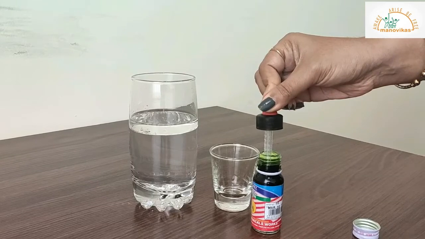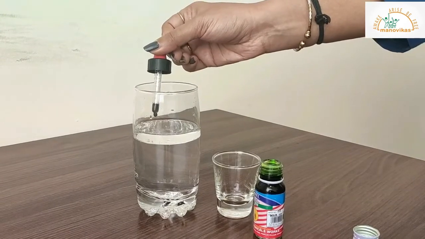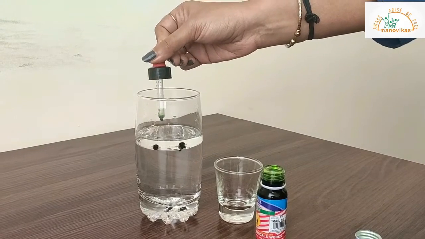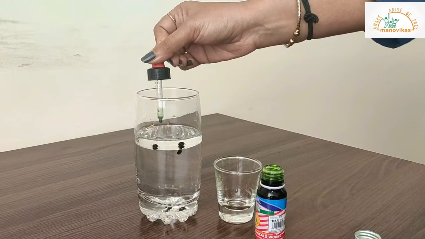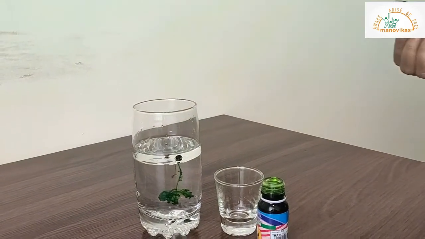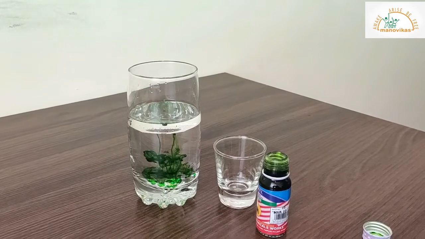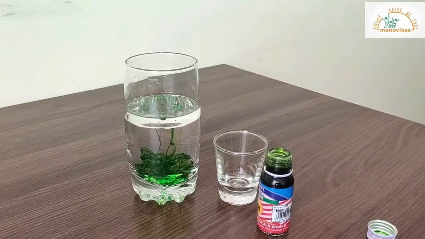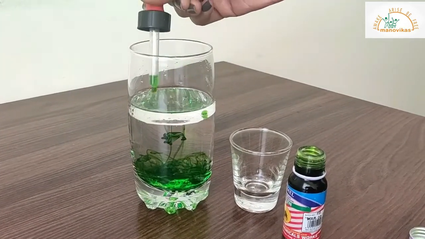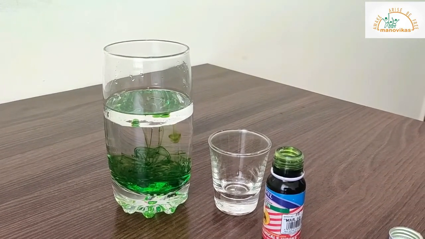Now let me add a few drops of food color into the glass. Let us wait and watch what happens. We noticed how the food coloring droplets hovered in the oil layer. Within a couple of minutes, one drop of coloring suddenly enters into the water layer. Slowly, one by one, each droplet of food coloring burst through the oil layer and mixed into the water, creating a really colorful display.